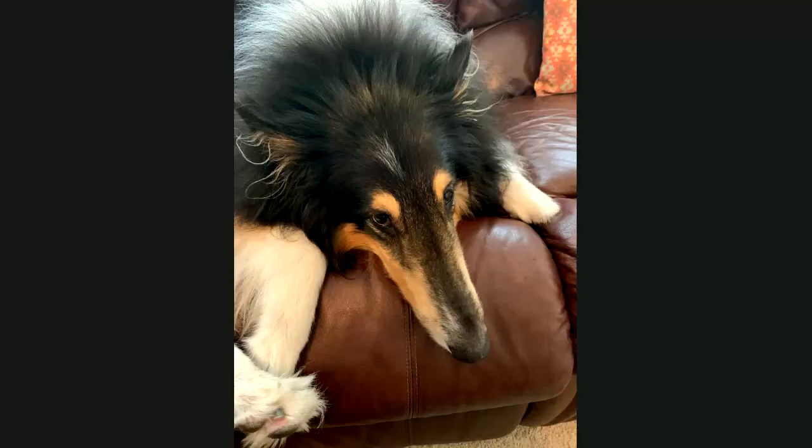Ollie wanted to say hi, so let me show you a picture of Ollie. So there he is, old sleepy Ollie. He's getting to be an old dog right now.